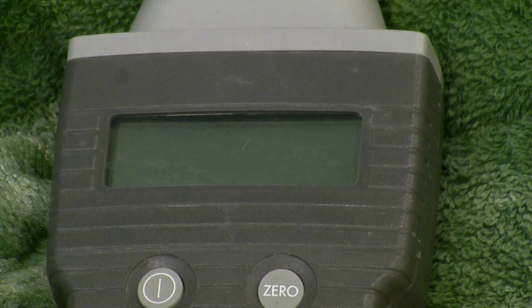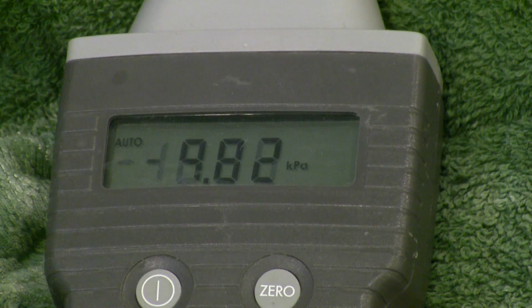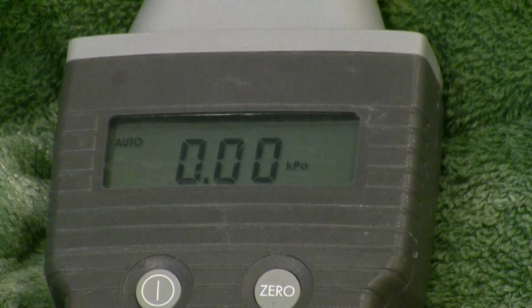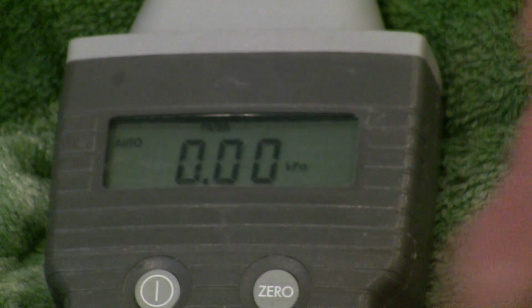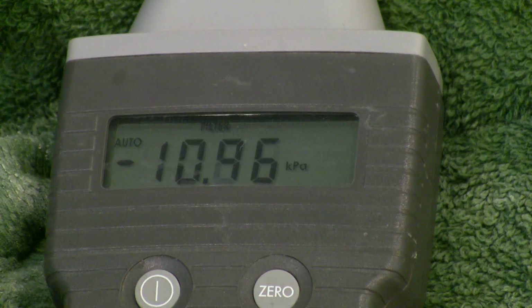And we can begin gathering the data. Oh, shoot. It turned itself off. Just to make sure that the 0 is still good, I'll close the valve again. Yeah, it goes down to 0. I'll turn on filtering. Open the valve again. All right. We're now recording data for the globe valve.